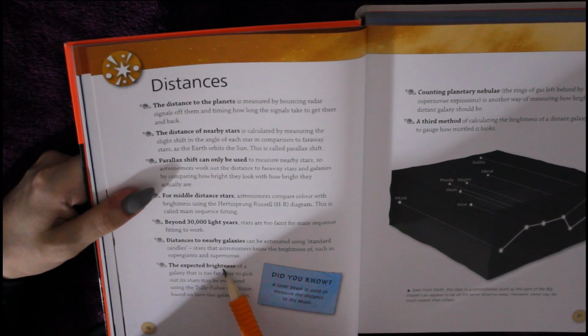The expected brightness of a galaxy that is too far away to pick out its stars may be measured by the Tully-Fisher technique, based on how fast galaxies spin.